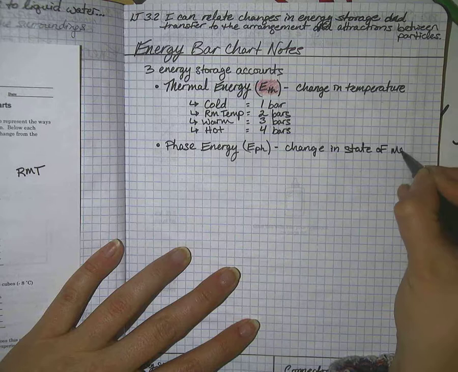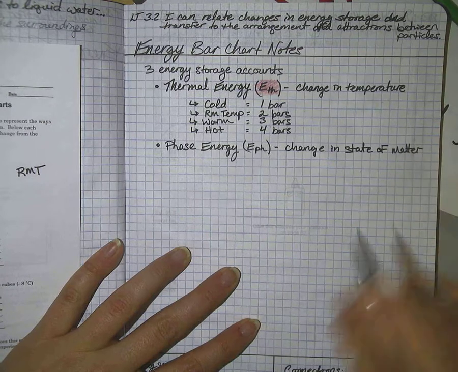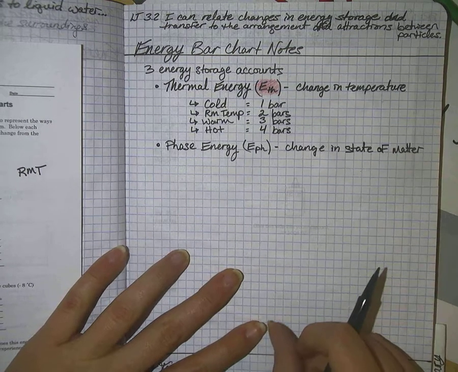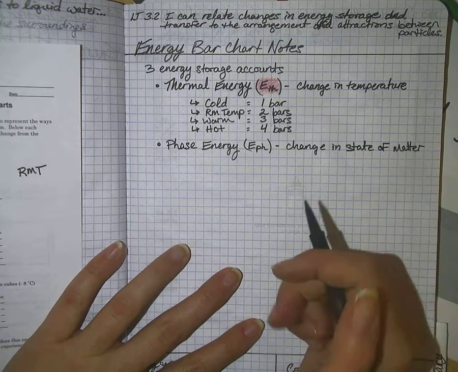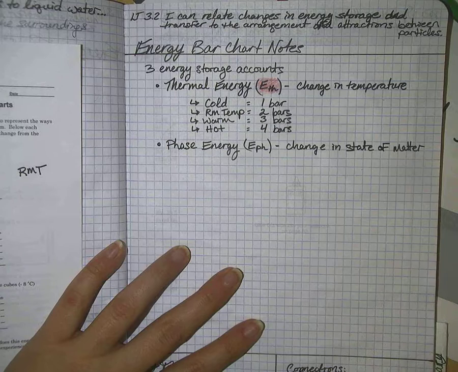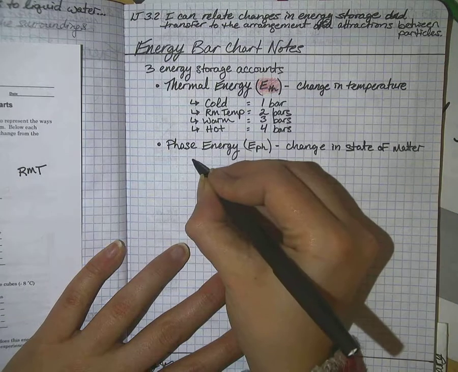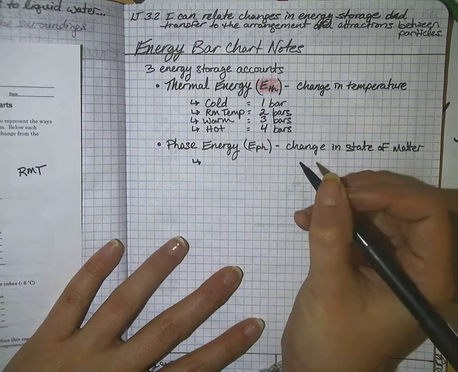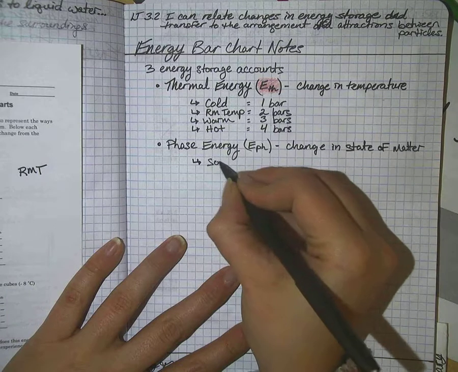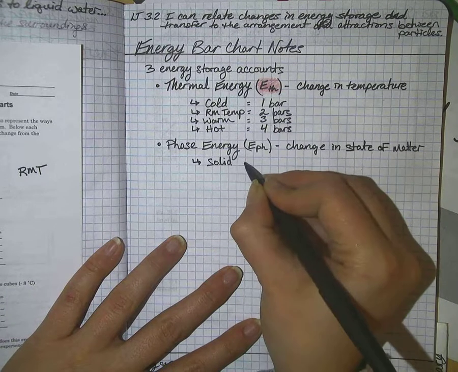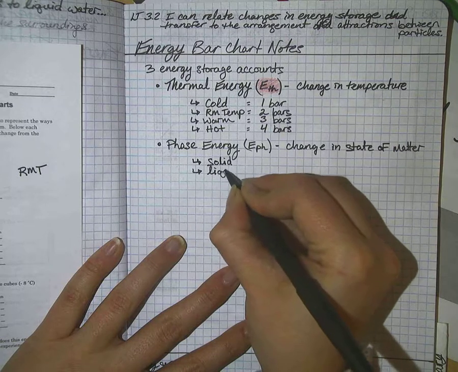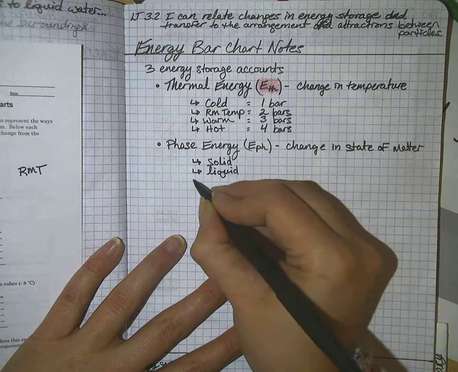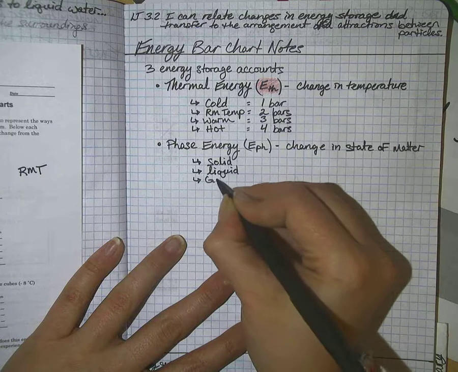So we're going from like a solid to a liquid, or a liquid to a solid, vice versa, or even gas to liquid and liquid to gas. Those are all changes in state of matter. So the 3 states of matter also need to be assigned an amount of energy. Let's start with solid and liquid, and finally gas.